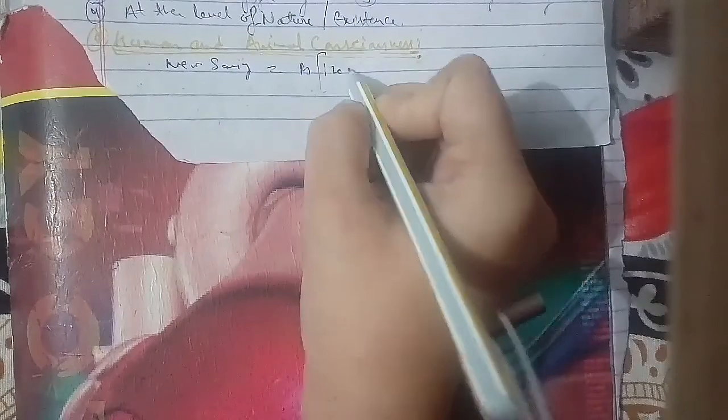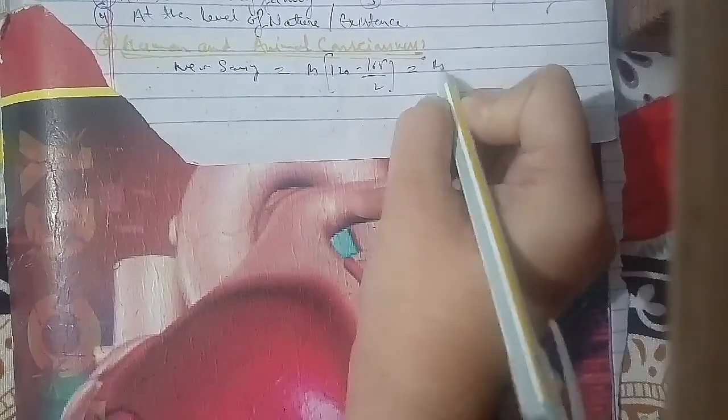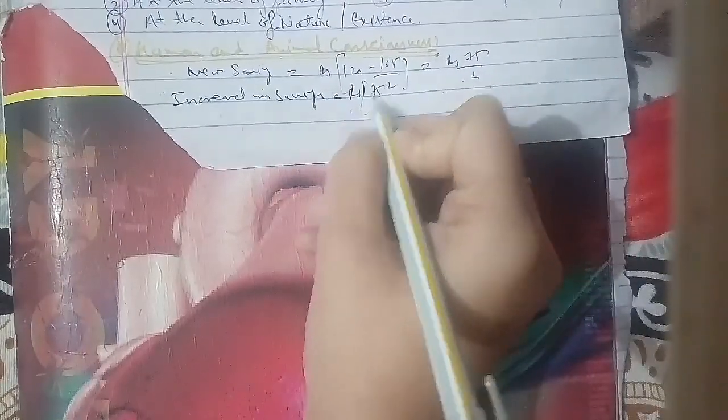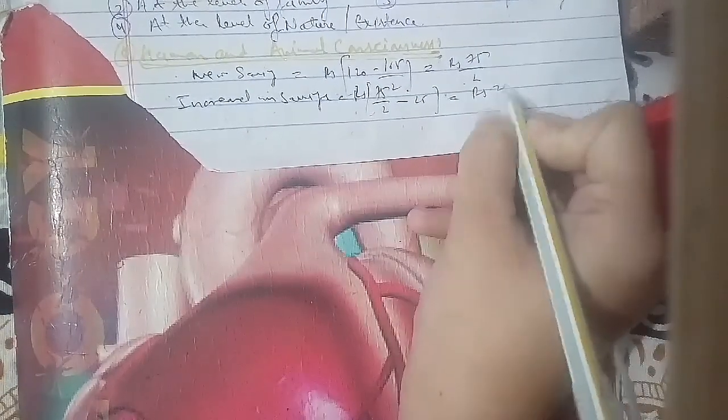Increase in saving equals rupees 75 by 2 minus 25, which is equal to 25 by 2. So increased percent equals 25 upon 2 into 1 upon 25 into 100%, that is equal to 50% here.